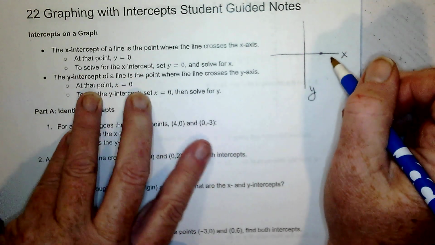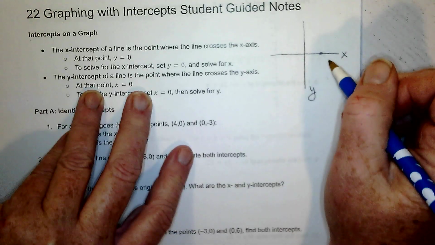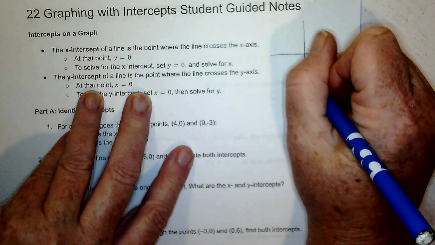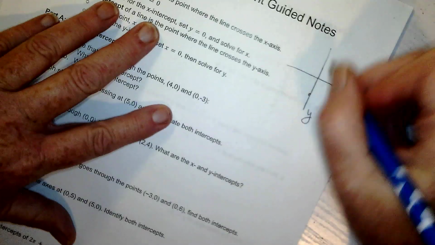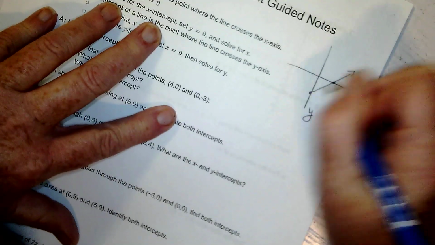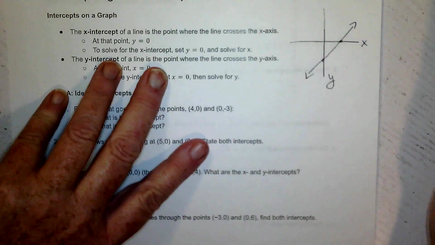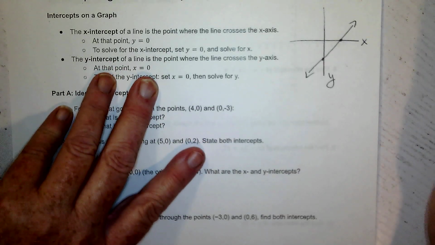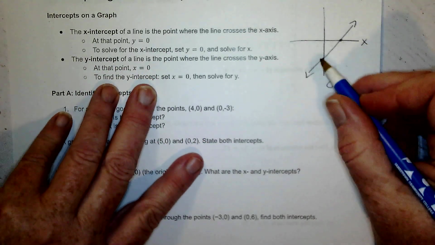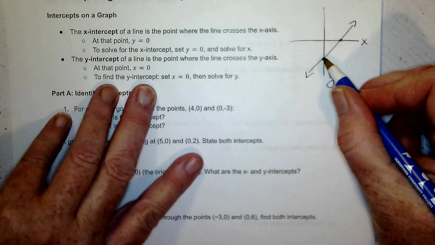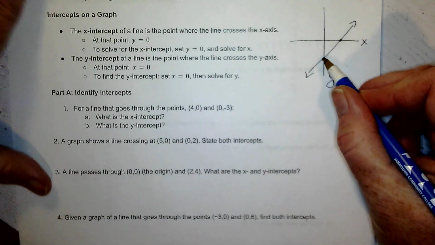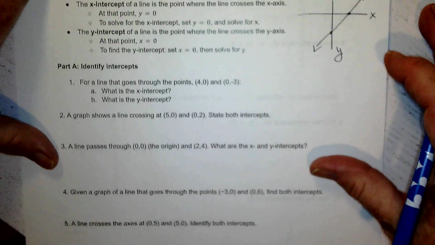and solve for x. The y-intercept of the line is the point that crosses the y-axis, and let's just assume that's right here is where it crosses. So we have a line that crosses the x-intercept right here, and the y-intercept right here. At that point, x is 0, and to find the y-intercept, you set x equal to 0 and solve for y. Now let's go to part A, identifying intercepts.